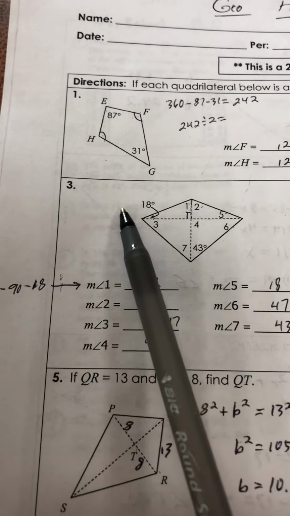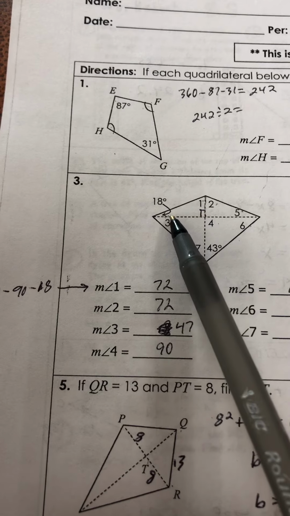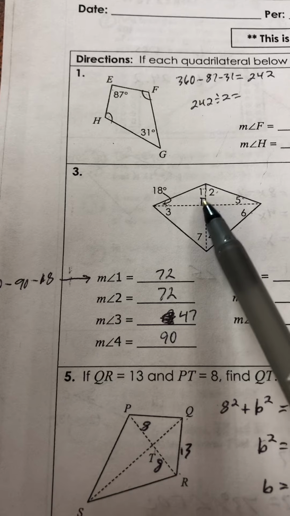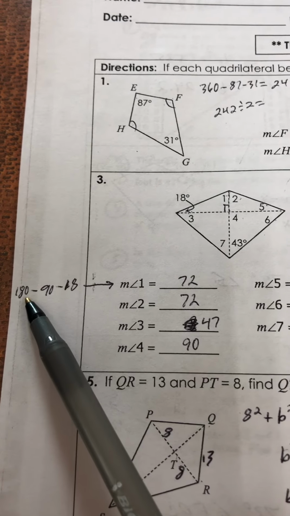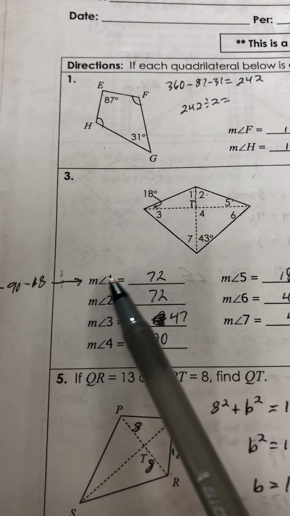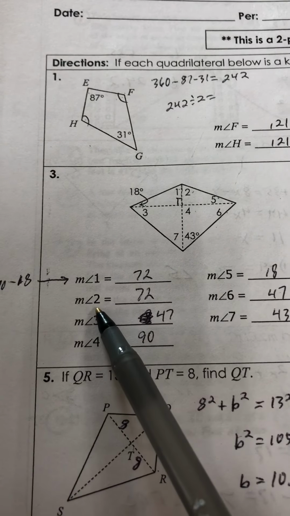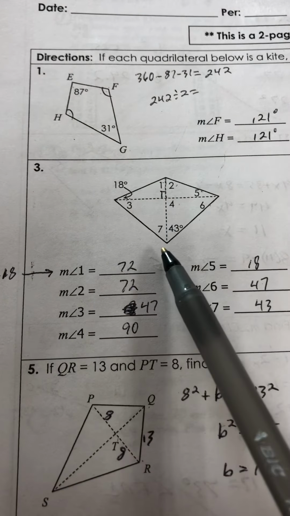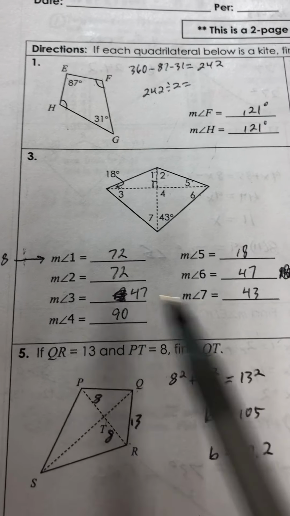For number 3, in order for me to figure out the measure of angle 1, I know that this is 90 degrees and I know that's 18, so I take 180 because this is a triangle. And the measurement of all the interior angles of a triangle are what? They are 180 degrees. So I'm going to take 180 minus the 90 minus the 18, and I get 72. So angle 1 is 72. Measure of angle 2 is going to be 72 also, because remember, these two angles are bisected. Not these two, but these two are bisected.